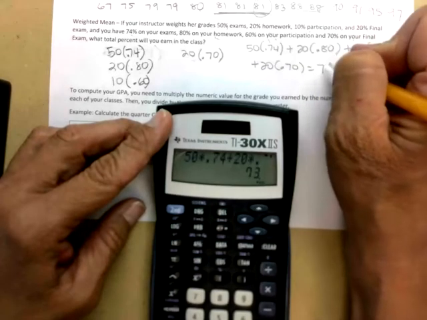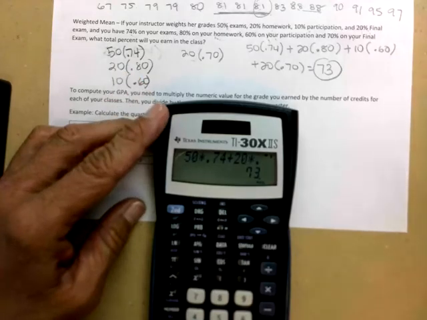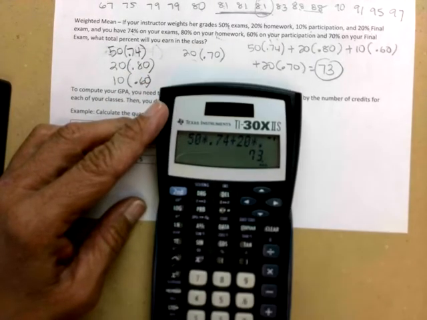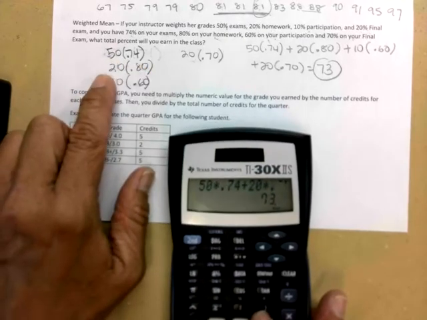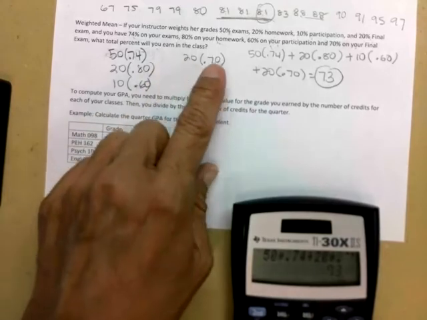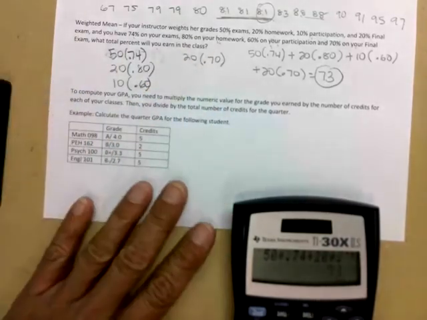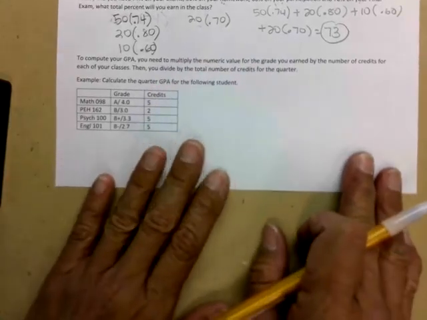Looks like a 73. And then in case you were curious, what if I did the percents on the other one? It does turn out to be the same thing. So if you would have done 0.5 times 74, 0.2 times 80, 0.1 times 60, 0.2 times 70, same exact number, 73. Nice solid C.